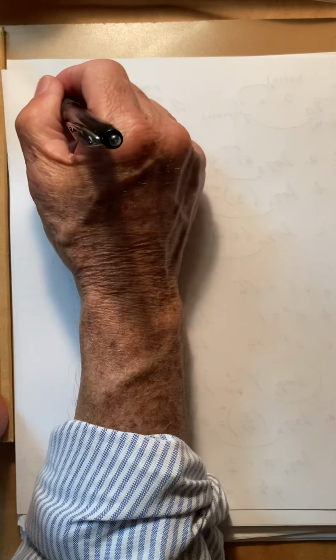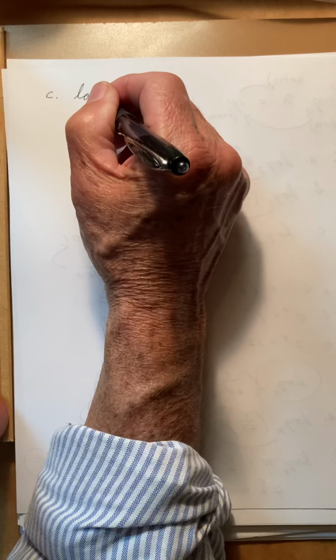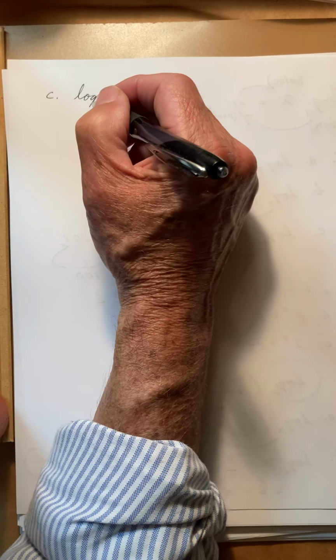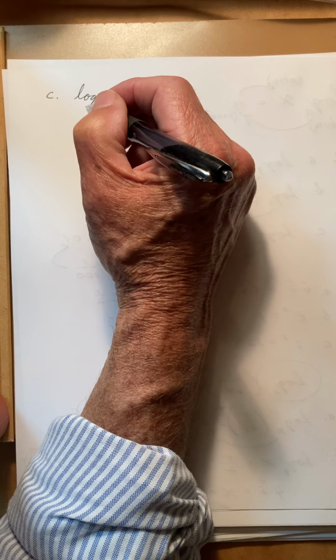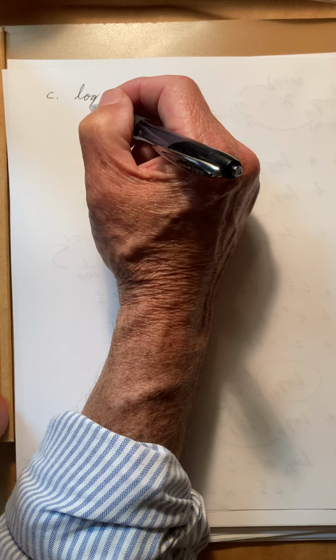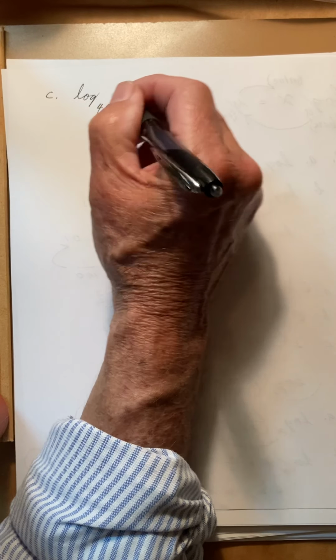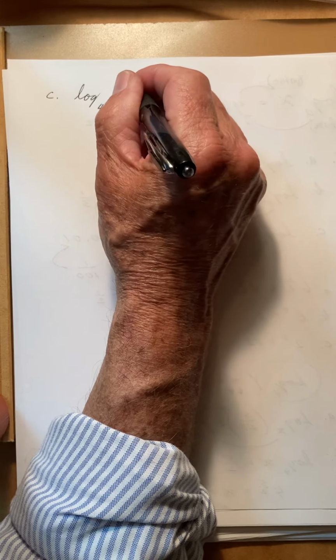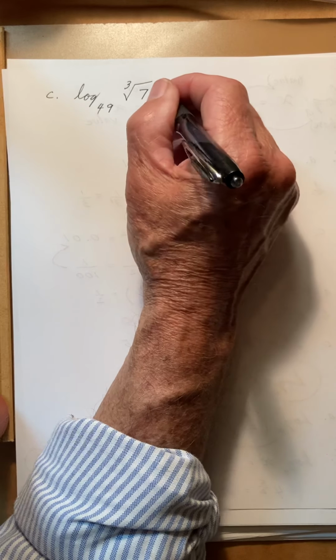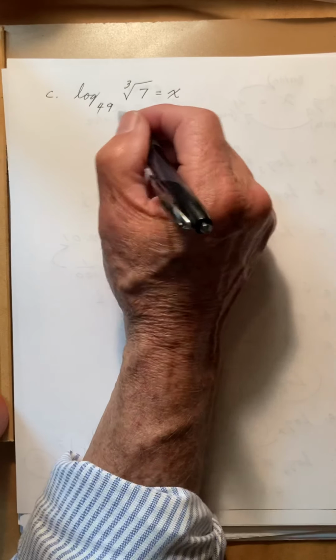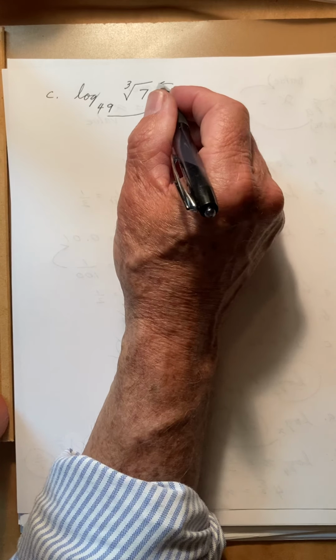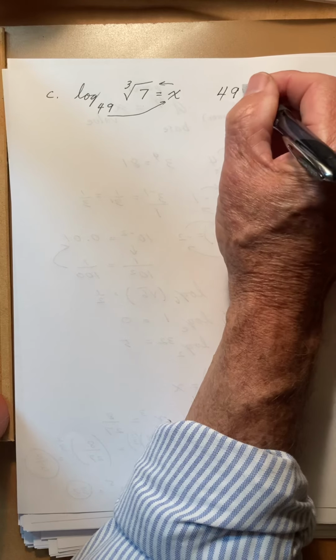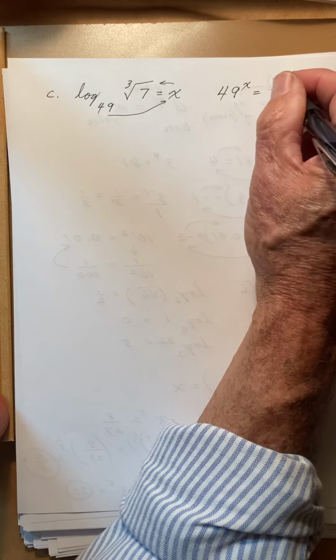All right. Now, the next example is log base 49 of the cube root of 7 equals x. So 49 to the x power equals this value. 49 to the x power equals the cube root of 7.